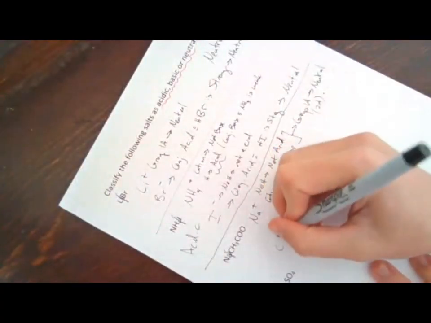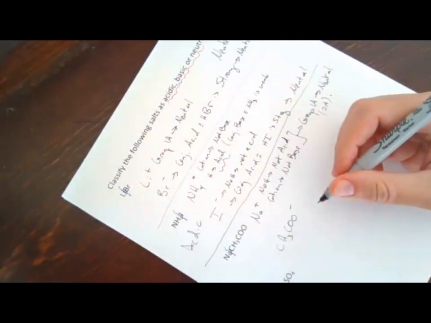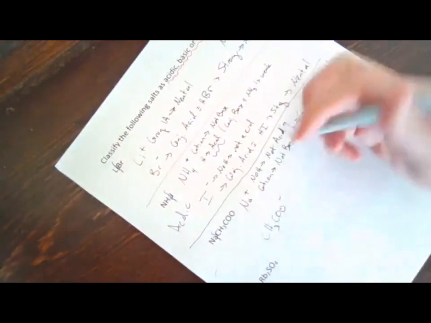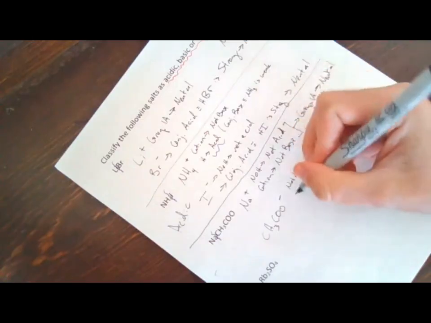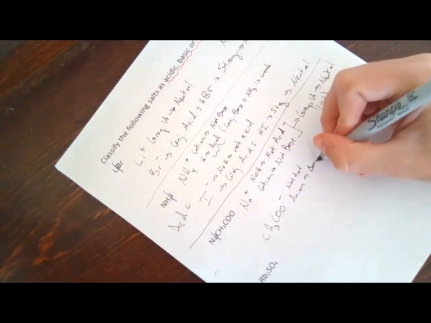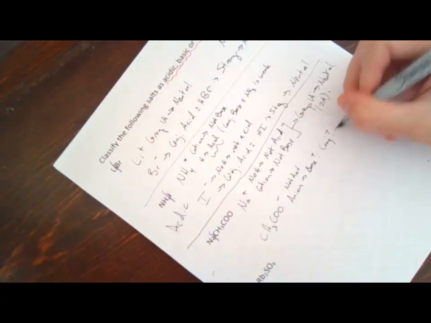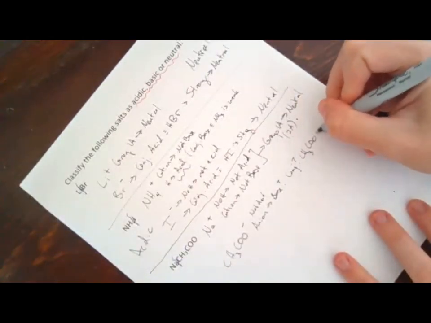The anion then is CH3COO minus. This is not an acid. It does have hydrogen, but if you remember, those hydrogens are attached to the carbon, so not acid. But it is an anion. And for the anion, you always need to check, is it a base? And you ask, well, what's the conjugate? And so the conjugate is CH3COOH.